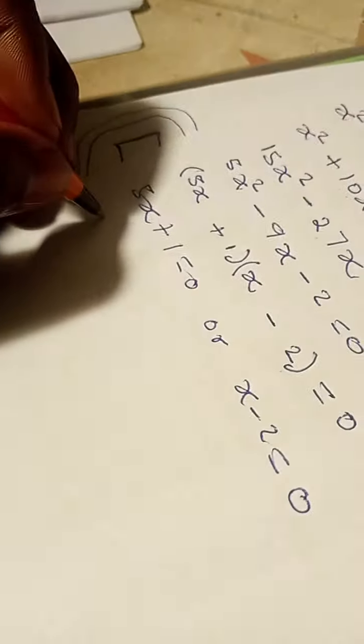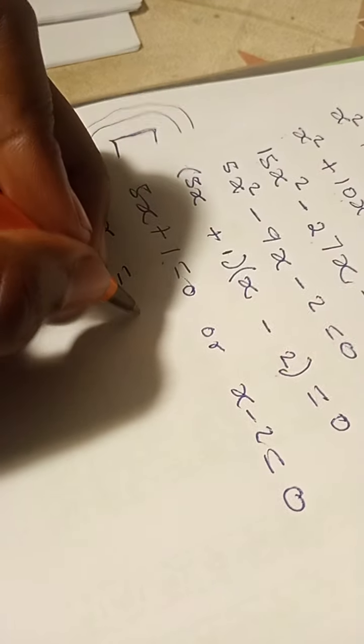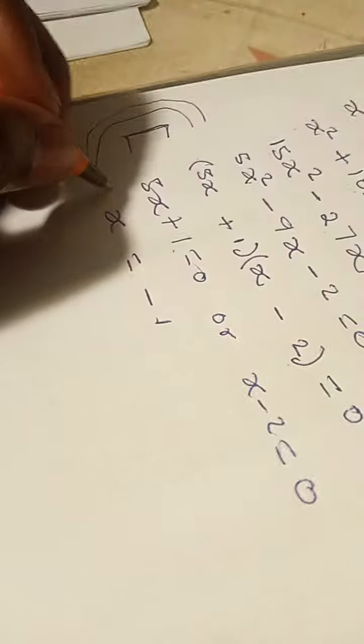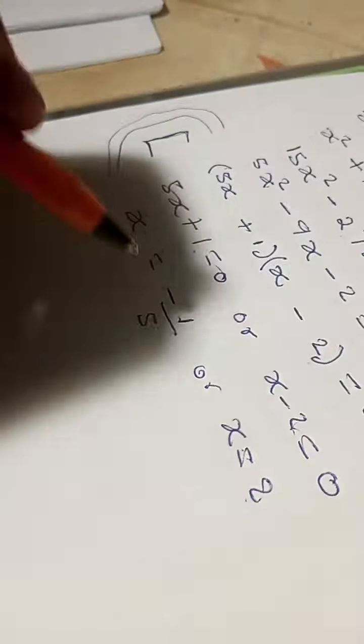We are fine. Then we want x. X is equal to, this is going to the other side, it's going to be negative 1. Then we divide both sides by 5. That means our x is negative 1 over 5, or x is equal to how much? 2. Taking this to the other side is going to be positive. Then you take both x values and substitute them into our third equation.